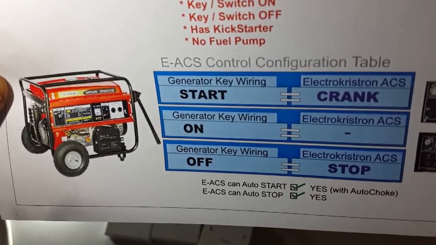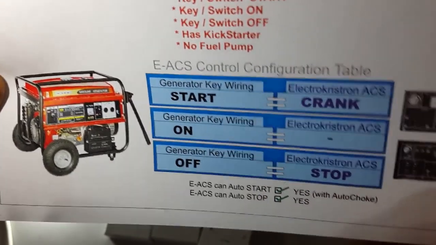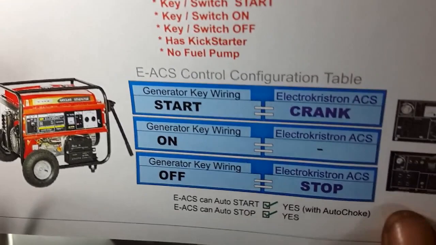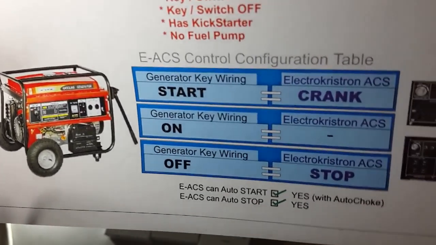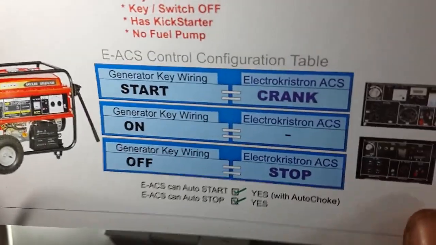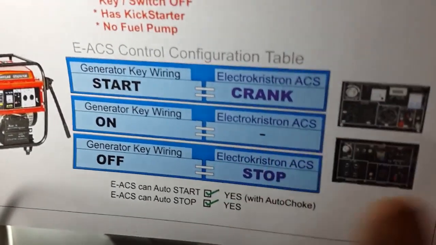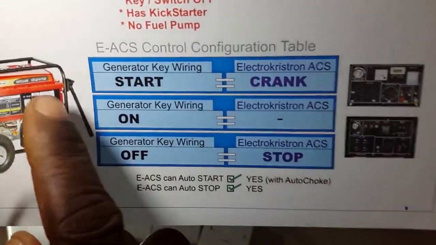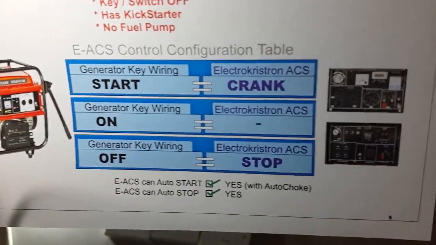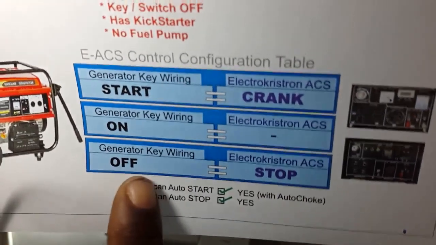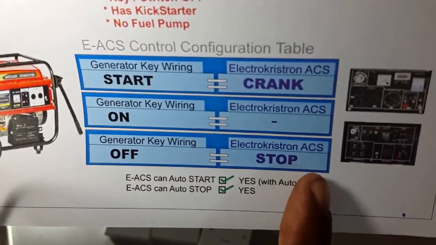In some generators, that slot is actually empty on the key connector. There is no wire on that particular point, so that's why you have a dash there. There's nothing to be connected for on. It doesn't require on wiring, but it has off wiring for stopping the gen.